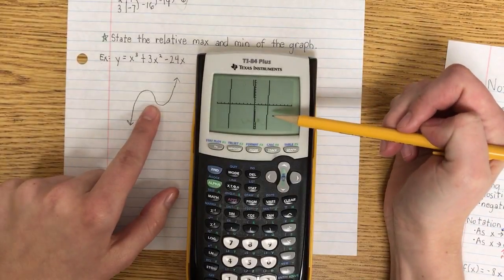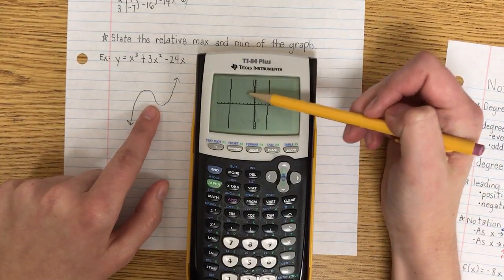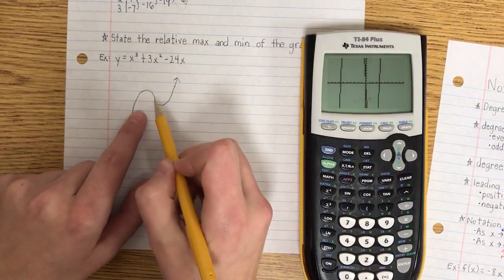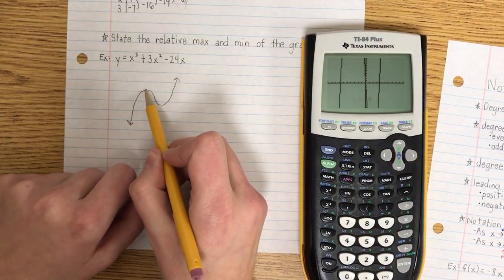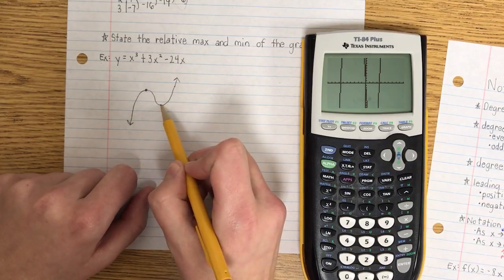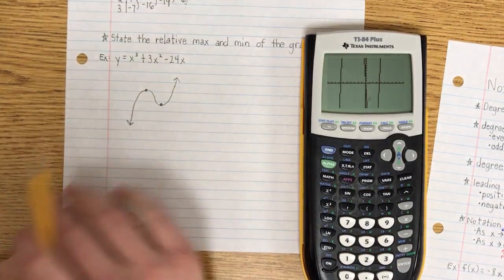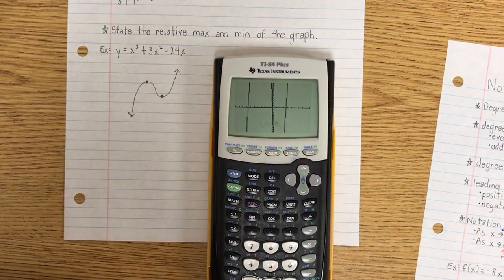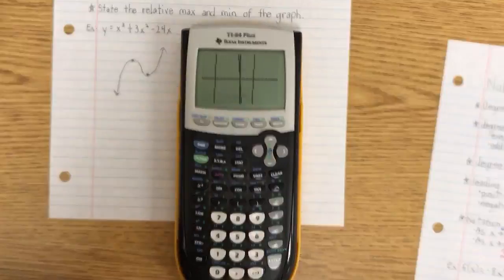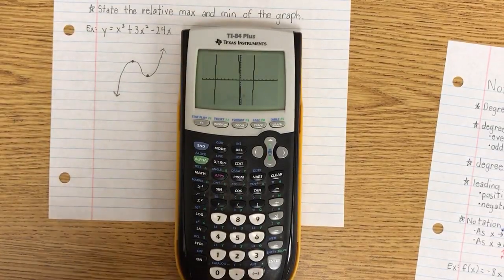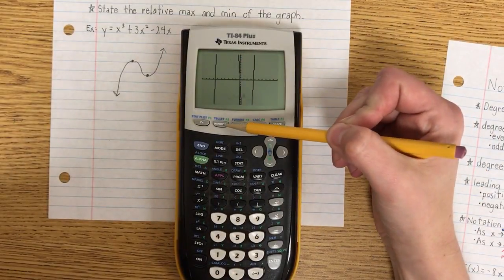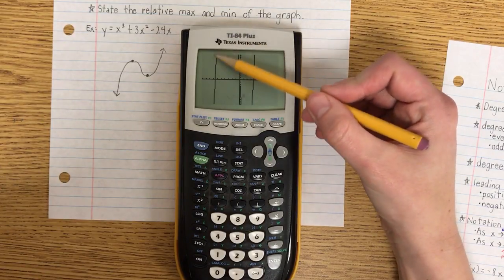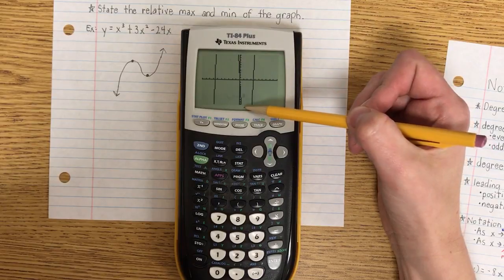But with this on my calculator, it's really hard to see the up top here and the down low here. These two humps are called the relative max of the graph and the relative min of the graph. Okay, and we can use the calculator to find what those y values are. So if you get a graph something like this, you're going to have to really adjust the window. This doesn't go high enough y value wise, and it doesn't go low enough y value wise.